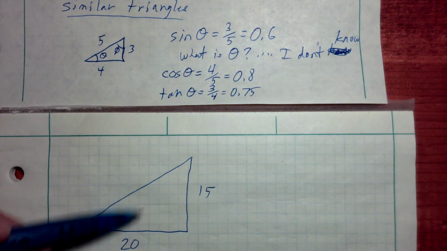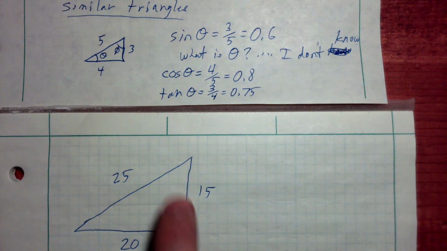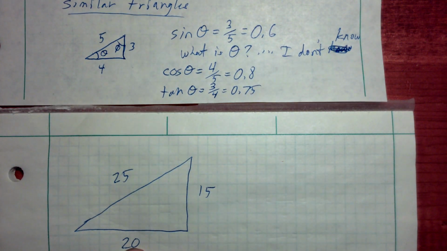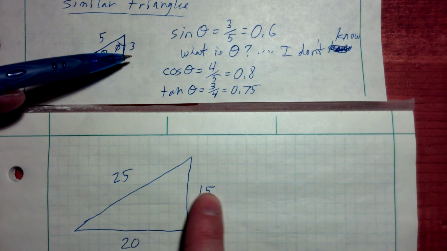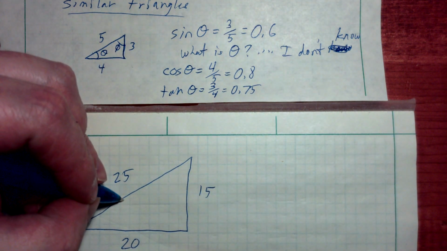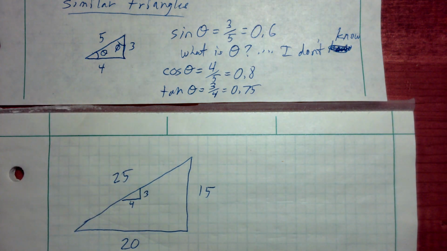Well, if I do Pythagorean theorem, I'll find that the hypotenuse is 25. Or I can also look at this and say, well, if this is 20 and I've got a 15 here, what I can do, sometimes you'll see that they'll draw this 4, 3 on that hypotenuse.